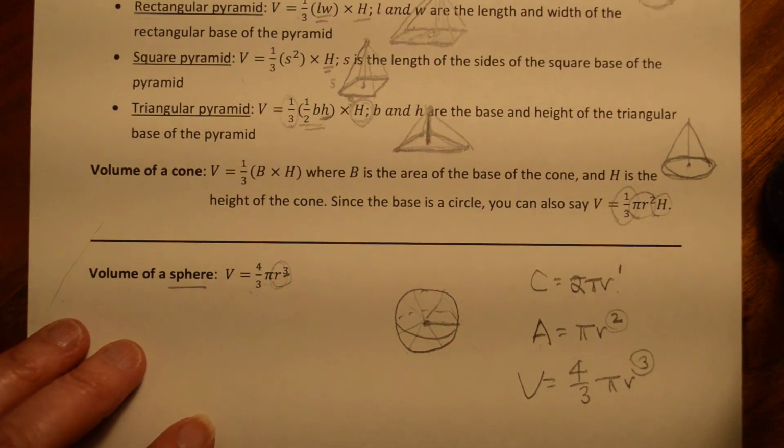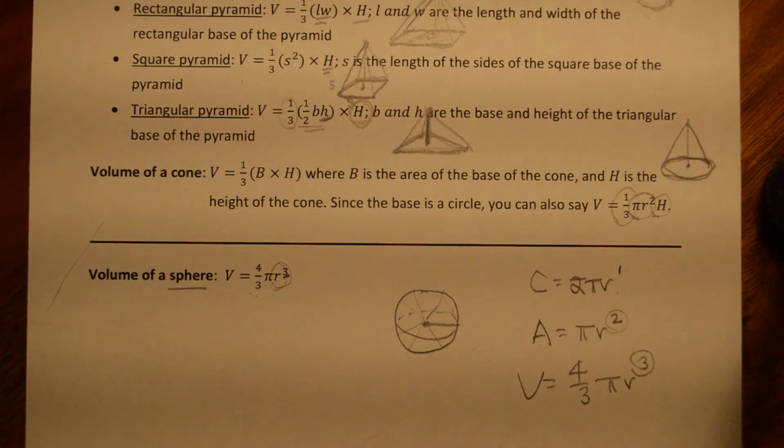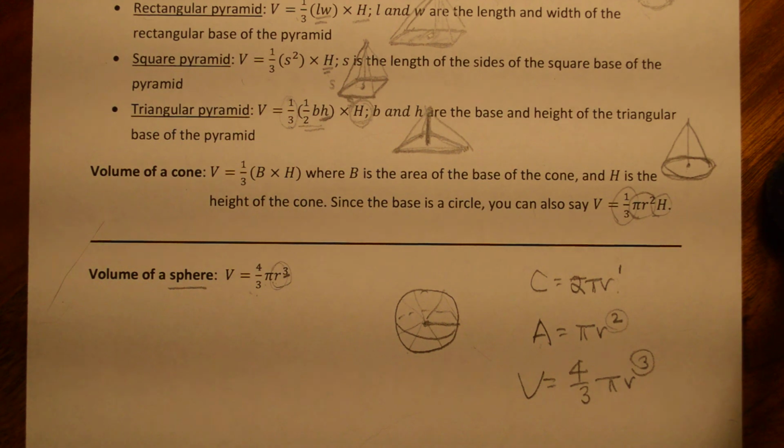Okay, I'm going to stop this here and then we will switch to pages 180, 181, and 182 and start talking about actually finding the volumes.